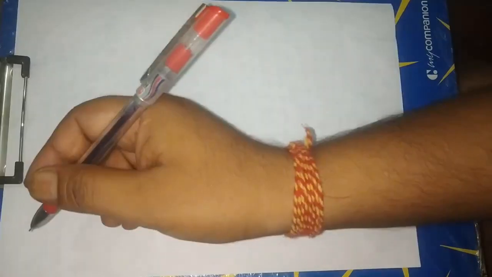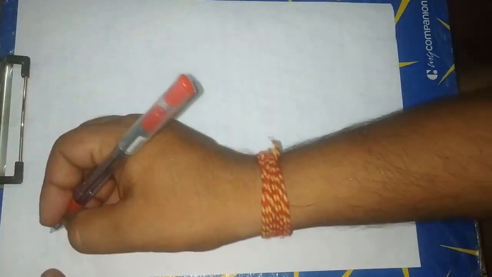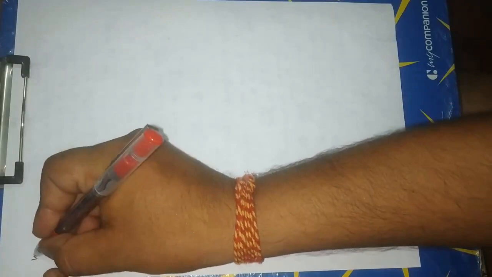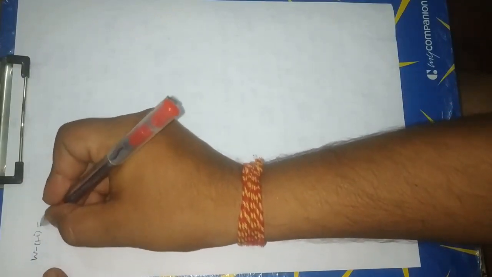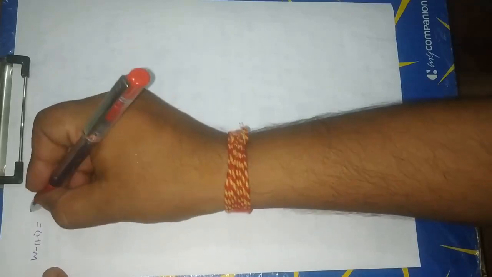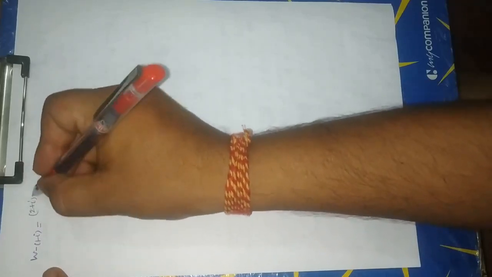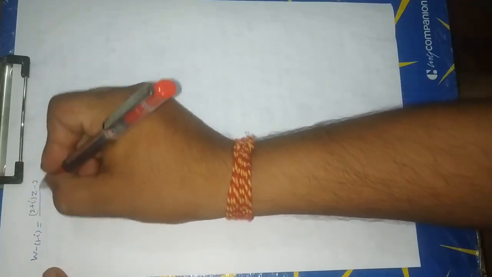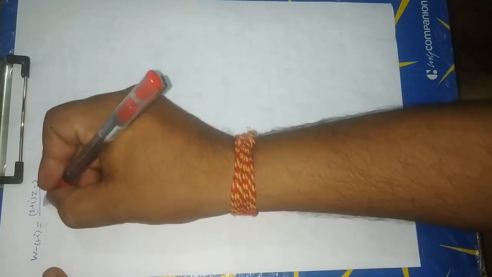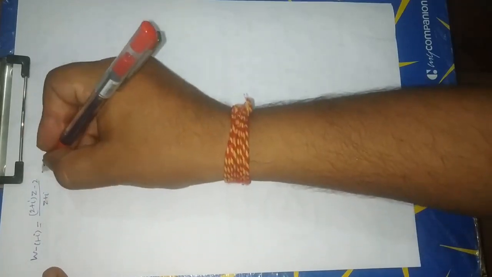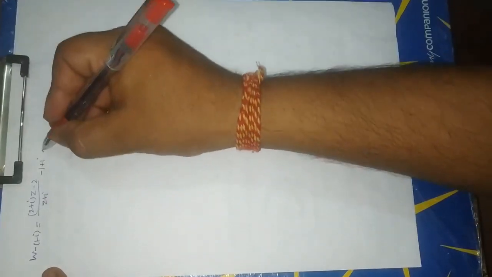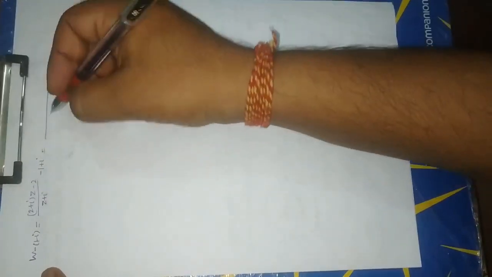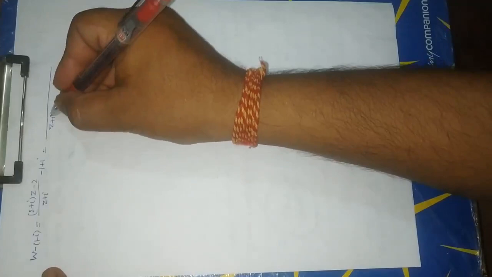Okay. Second invariant point, W minus (1 minus i), this is equal to (2 plus i) z minus 2 upon z plus i, minus (1 plus i). Now taking LCM, z plus i.